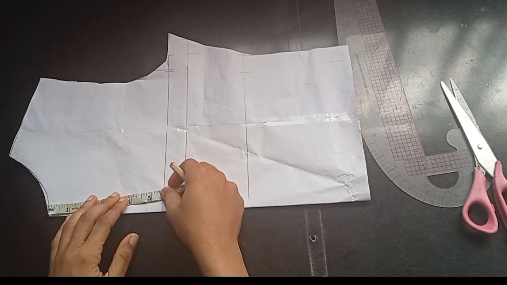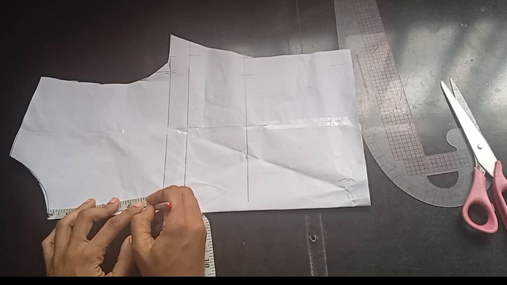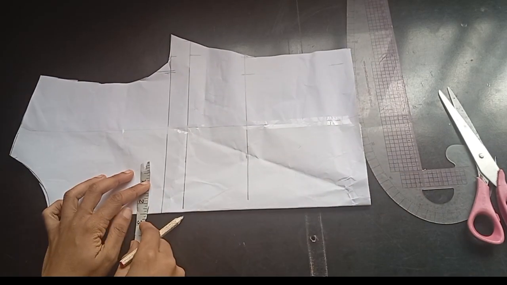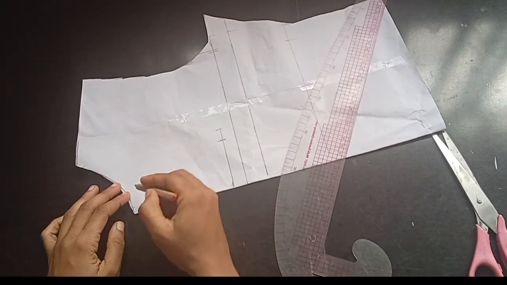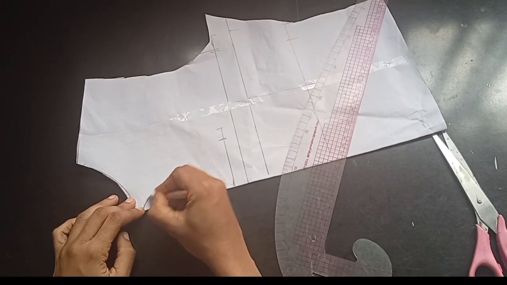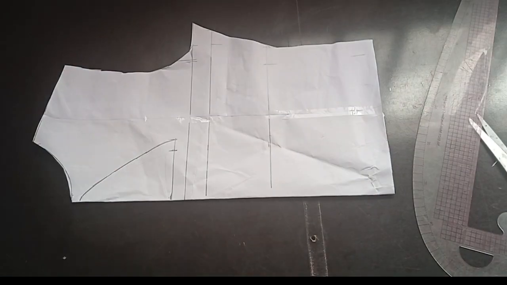Now from the center, you want to determine where you want the keyhole to stop. So I'm using about 5 inches. Go ahead to measure yours and I'll go in by 3 inches. Now I'm going to place my ruler and draw out. Then from here, I'll go down a bit by ½ inch or 0.7 and I'll reconnect.